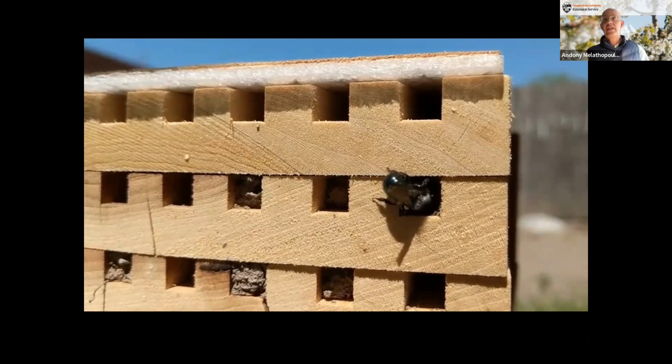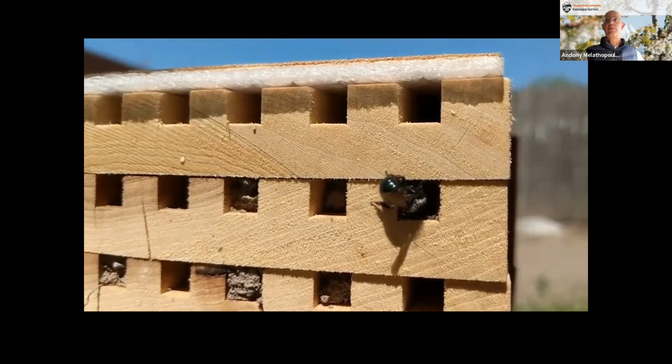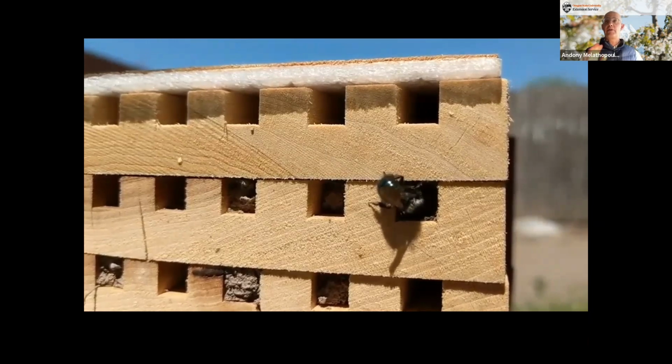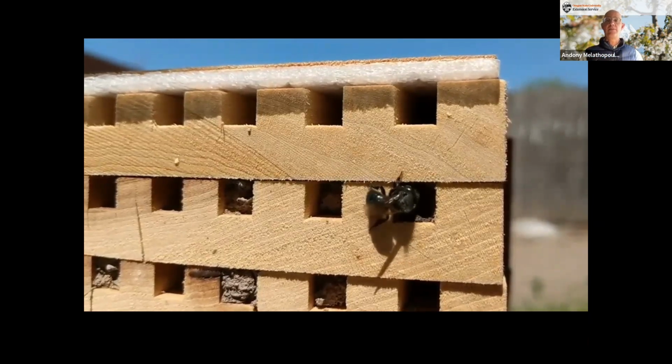You don't need twigs, though. You can make your own blocks for them to nest in. Any wood that has a 5/16 router hole through it, and it should be at least 9 inches in depth, they will nest into.